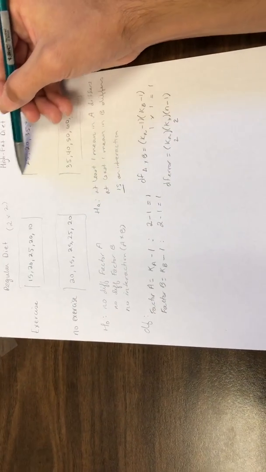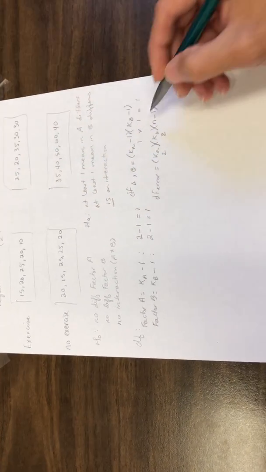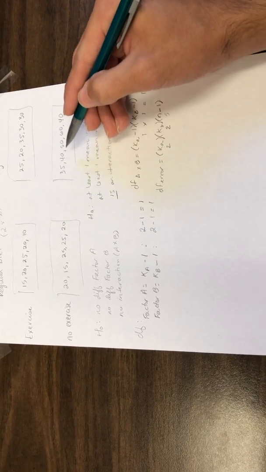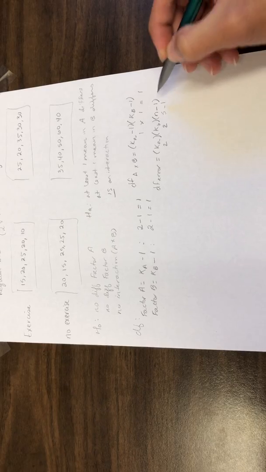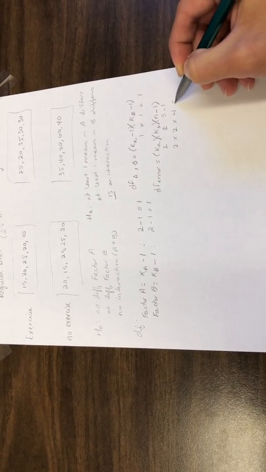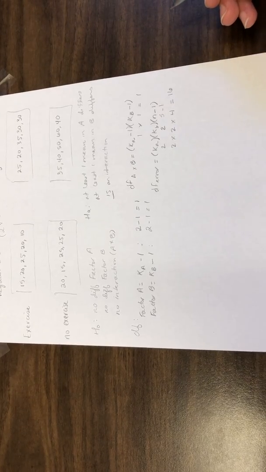And so here are your cells. You have 4 cells. Okay, so that is 5, because we have 5 values in each cell, minus 1. So that's 2 times 2 times 4, which is going to give us 16.